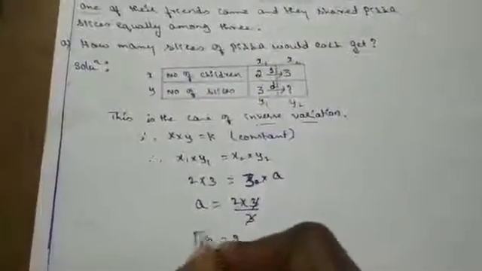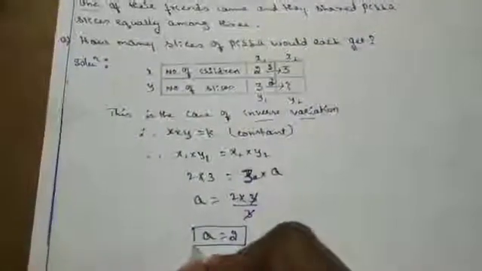According to your assumption, a is nothing but the number of slices.